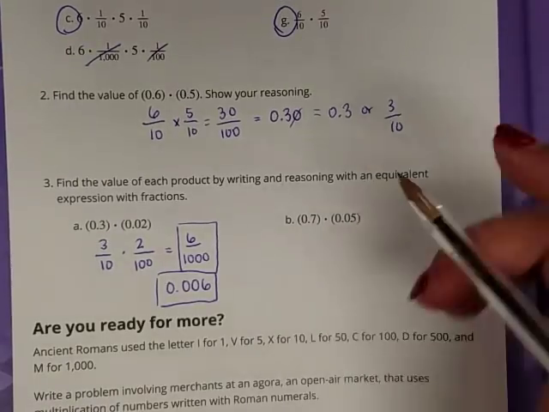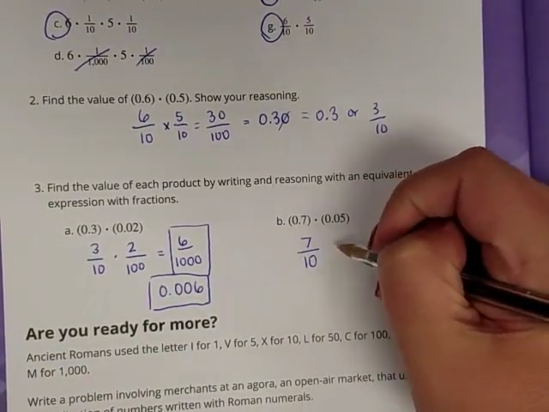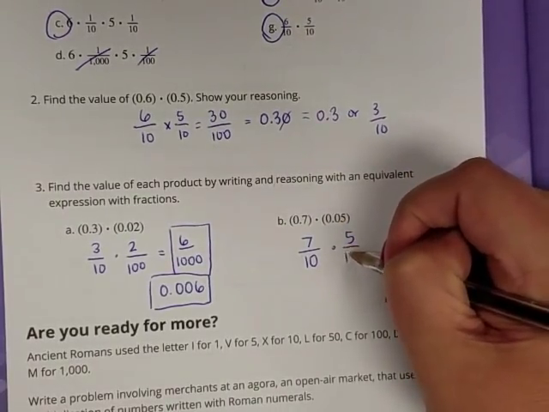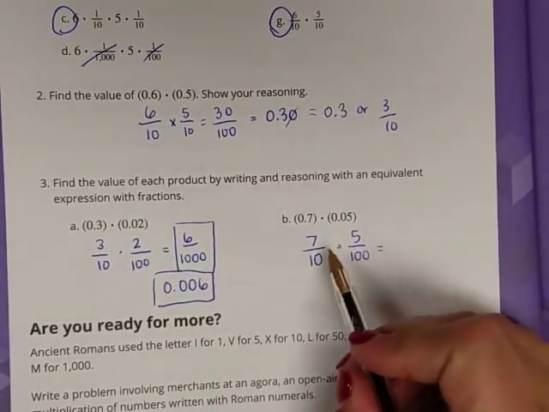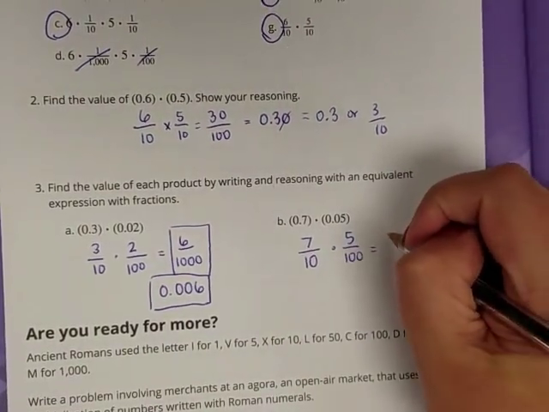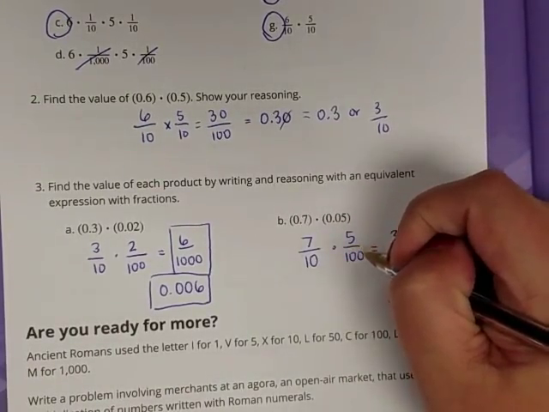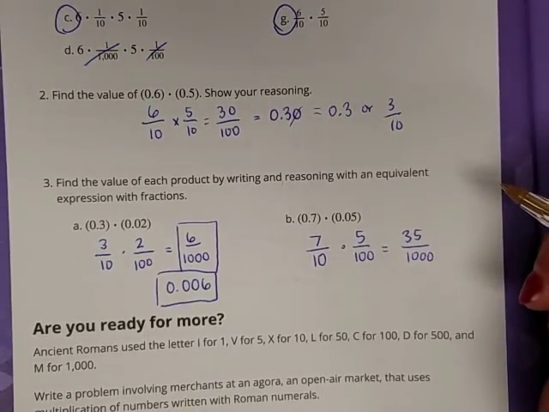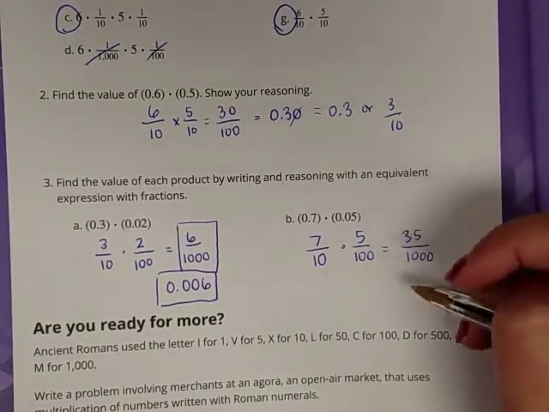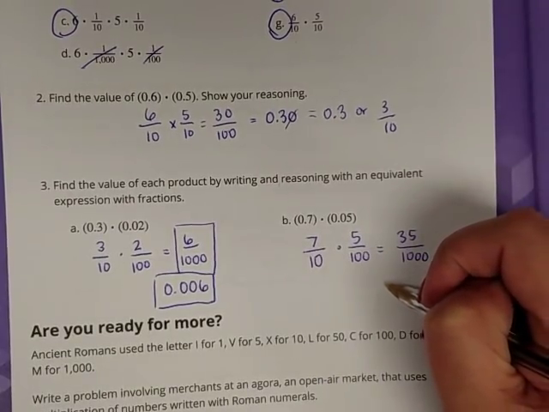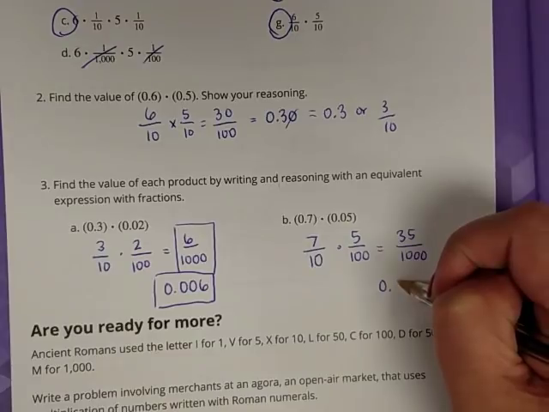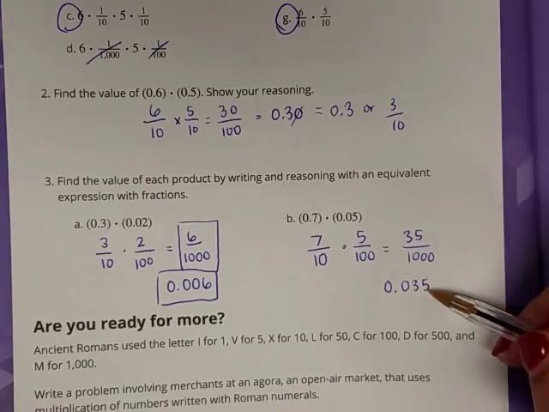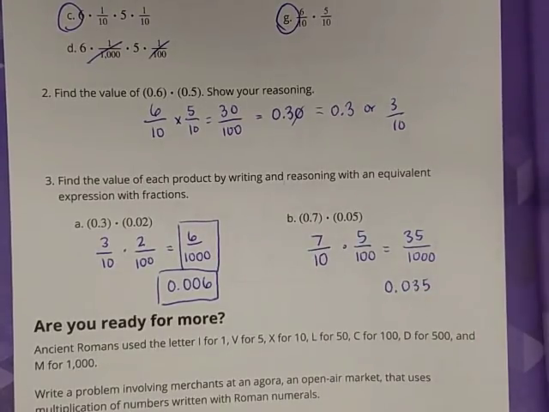All right, 0.7 is actually 7/10 times 0.05 is 5/100. So similar to this question, we're going to multiply across. 7 times 5 is 35. 10 times 100 is 1,000. And then we can rewrite this as a decimal. 0.035, or that.